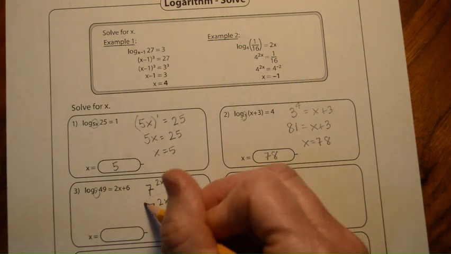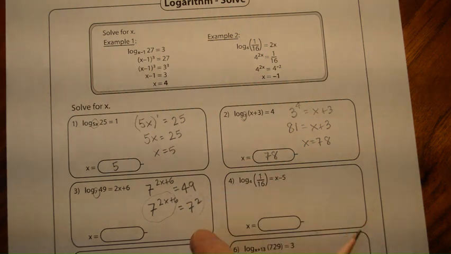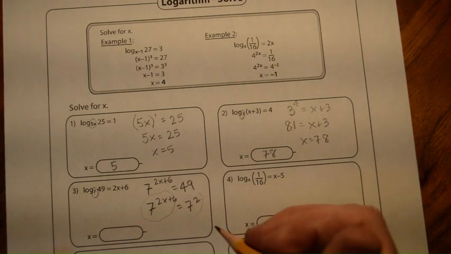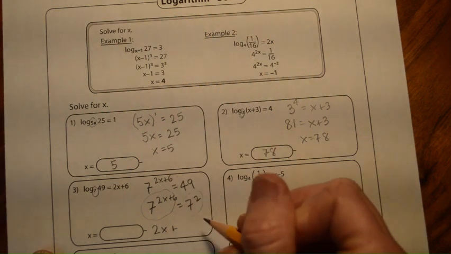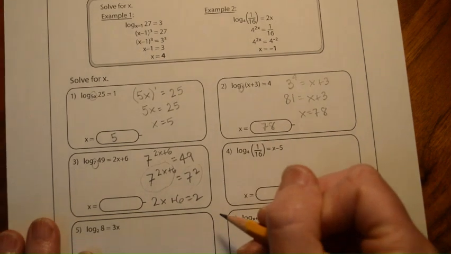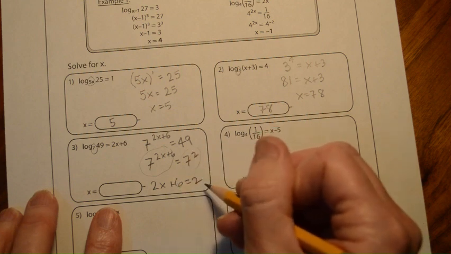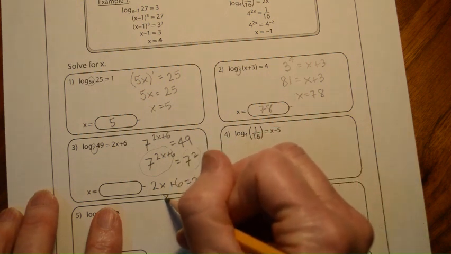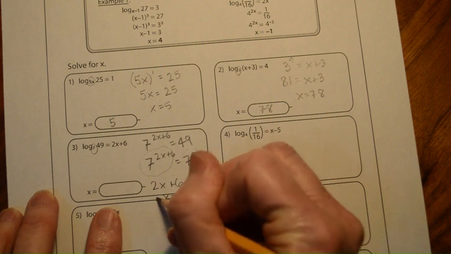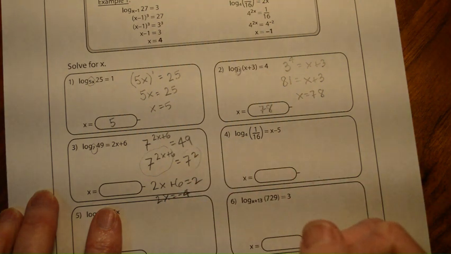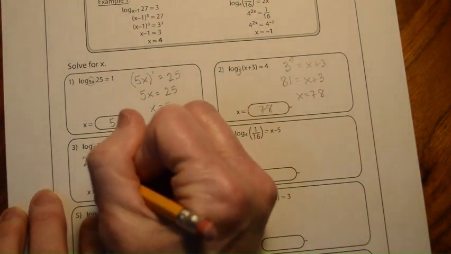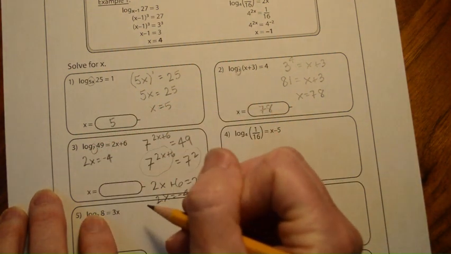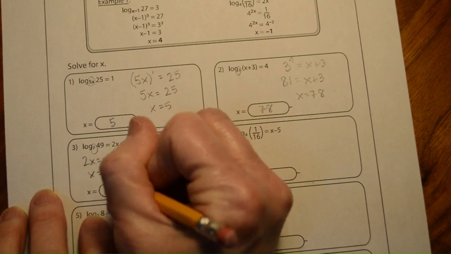Because these two expressions are equal and the bases are equal, that means that the exponents must be equal. So 2x plus 6 must equal 2. We subtract 6 from both sides, and we get 2x equals negative 4. And then we get x equals negative 2.